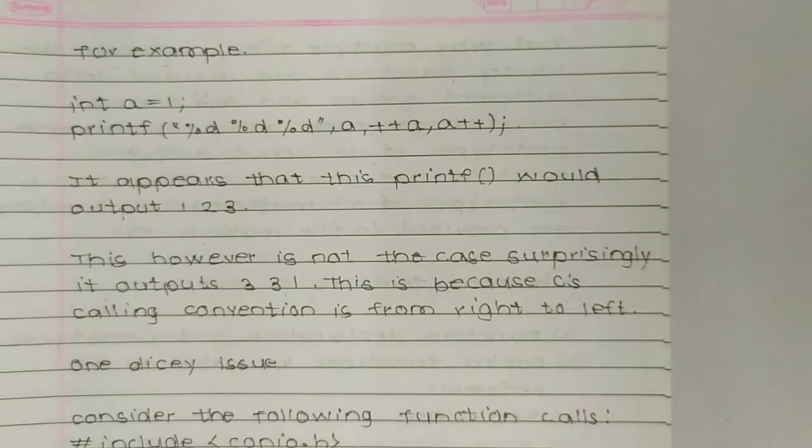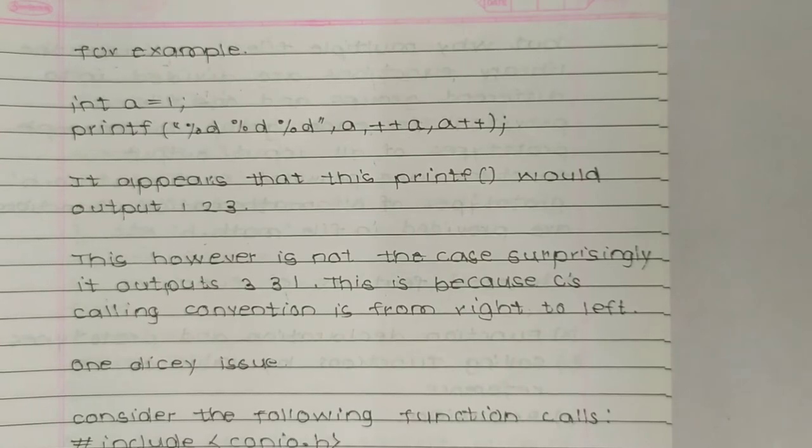For example, int a is equal to 1, printf("%d %d %d", a, a++, a++). It appears that this printf would output 1 2 3. However, this is not the case. Surprisingly, it outputs 3 3 1. This is because C's calling convention is from right to left.